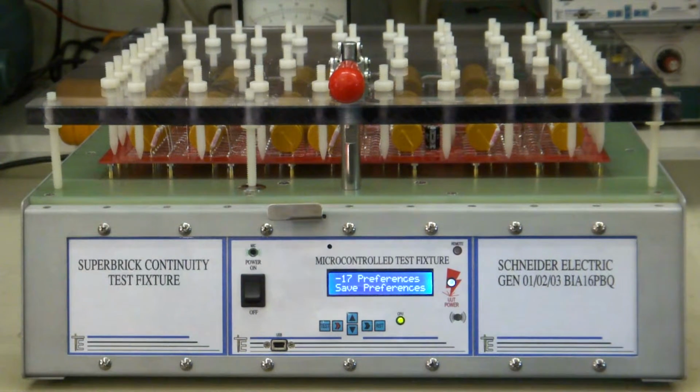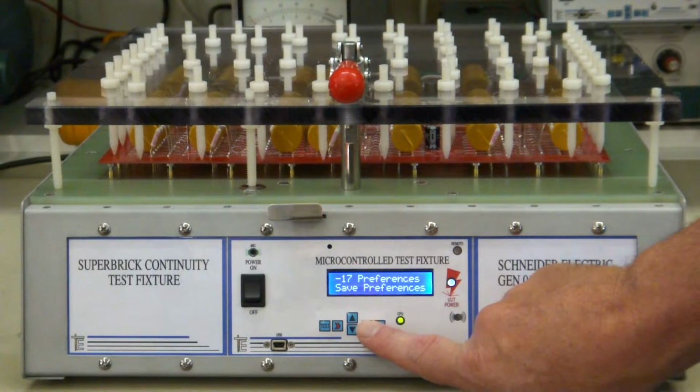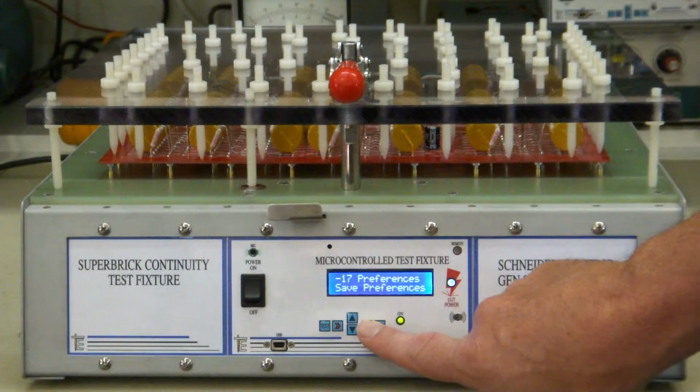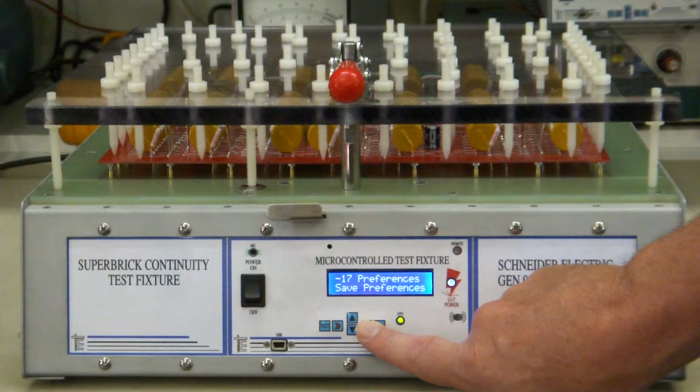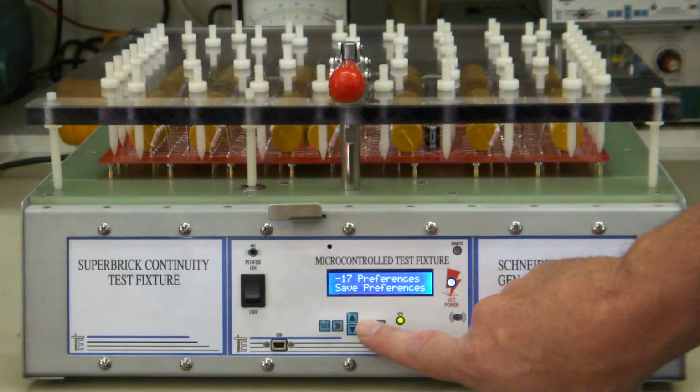This is the ability to save all these preferences that you selected. What you do to save preferences is it saves them to EEPROM, so they're there and they restore themselves after you turn power on and off. Otherwise, they're just in ROM if you don't save your preferences.